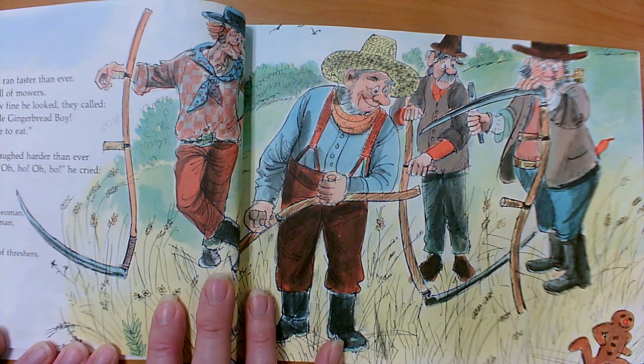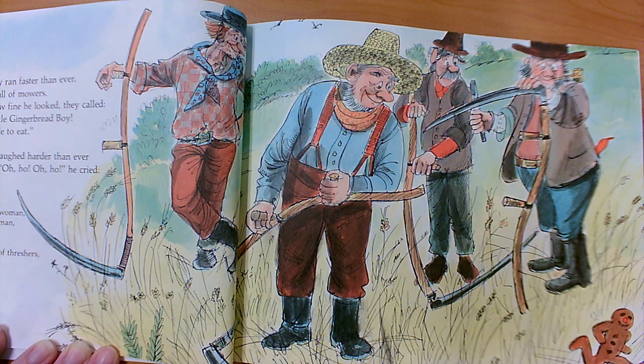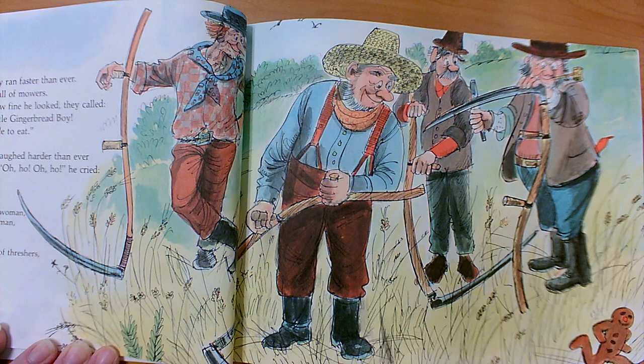The little gingerbread boy ran faster than ever. Soon he came to a field full of mowers. When the mowers saw how fine he looked, they called, "Wait a bit, little gingerbread boy. Gingerbread boys are made to eat." But the gingerbread boy laughed harder than ever and ran on like the wind. "Oh, ho, ho," he cried.